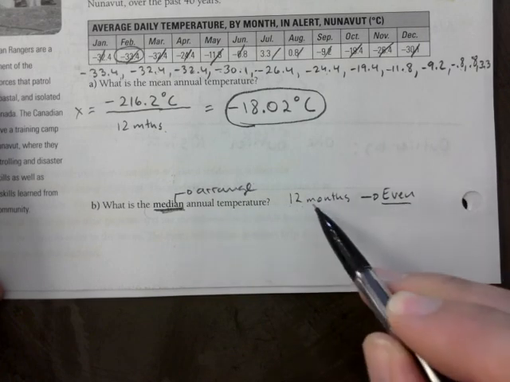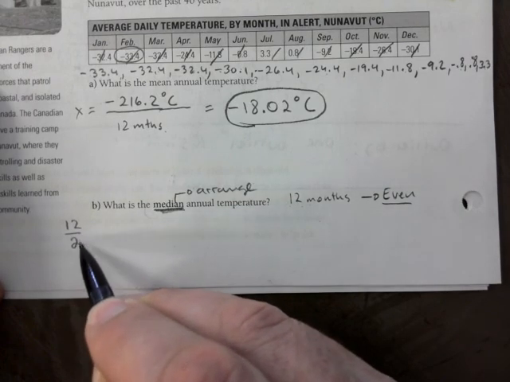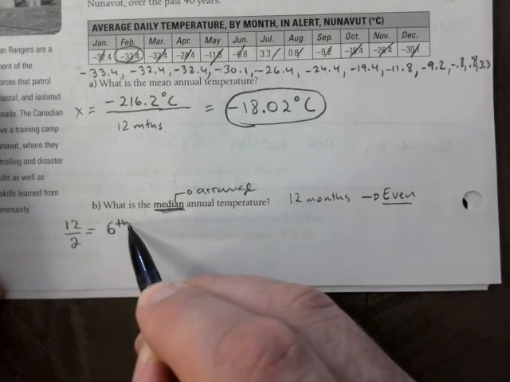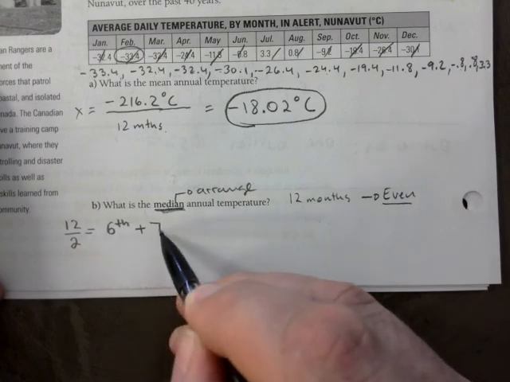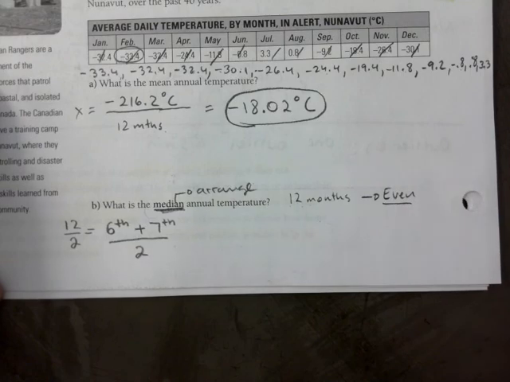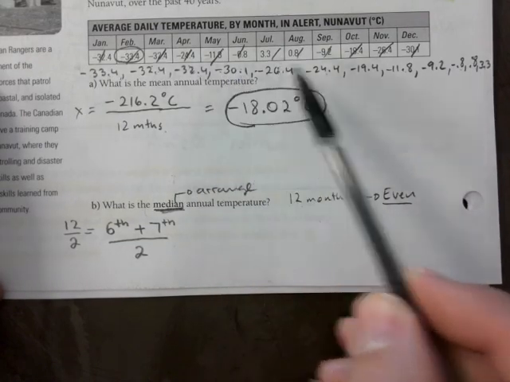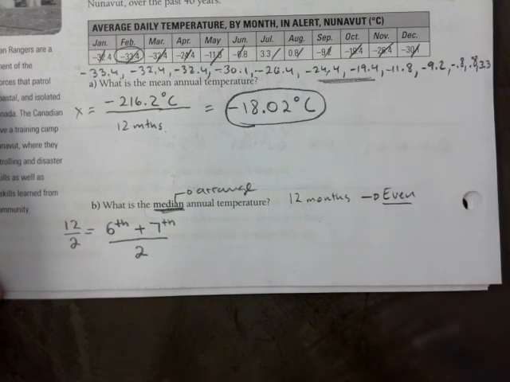If it's an even number of values, you got to go like this. 12 divided by 2, which tells you that you're going to have to take the 6th value in the data set, add the one right next to it, which in this case is the 7th, and then divide it by 2. So let's go up and count. 1, 2, 3, 4, 5, 6, and 7. These are the two values that we're going to add.